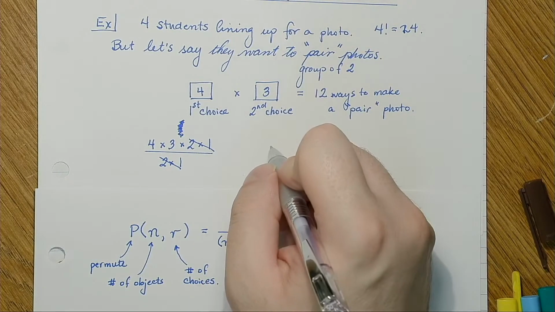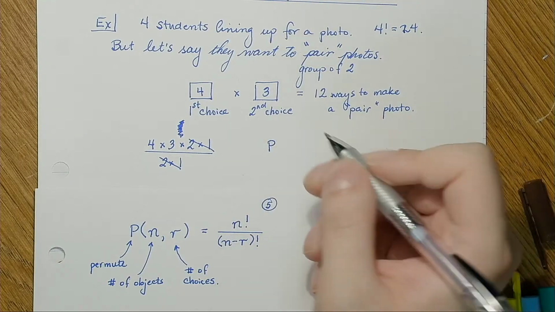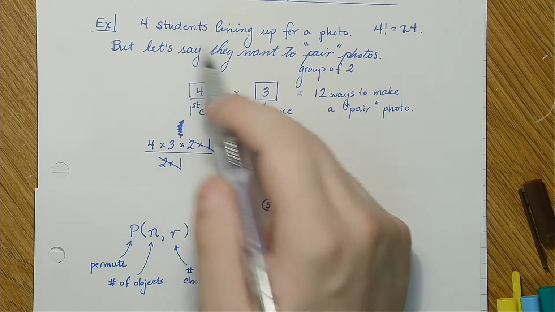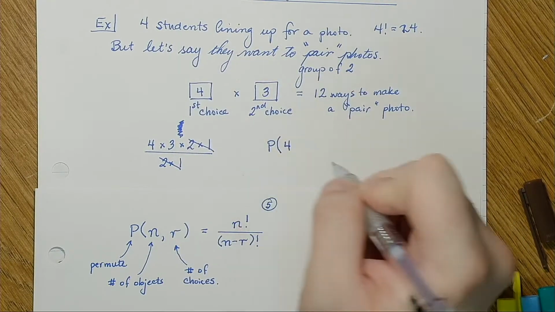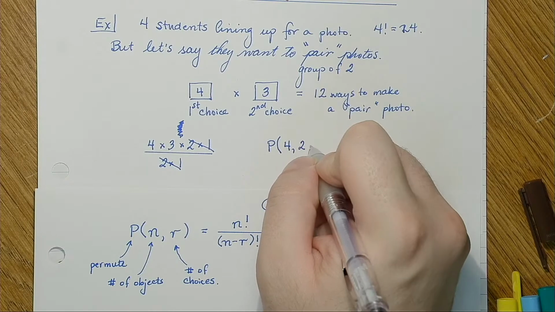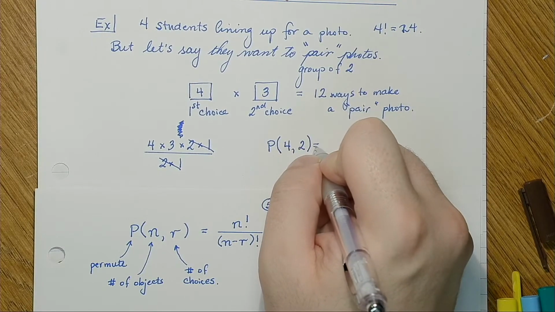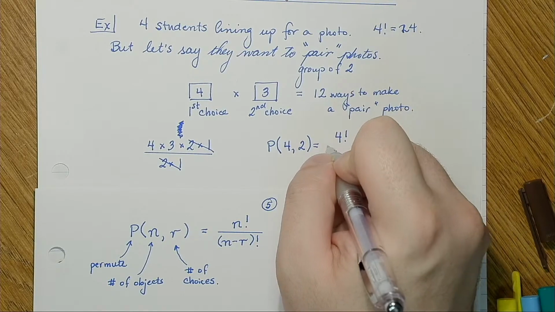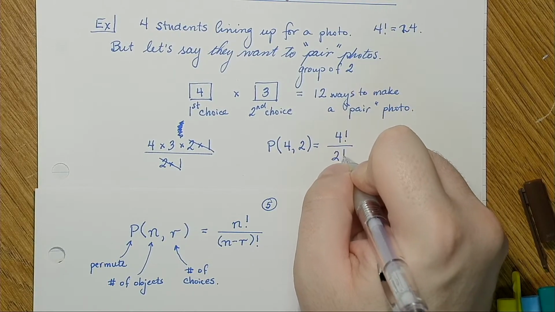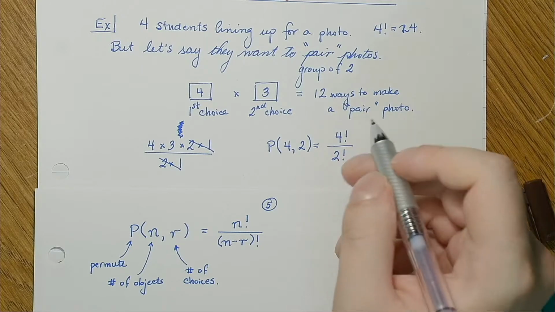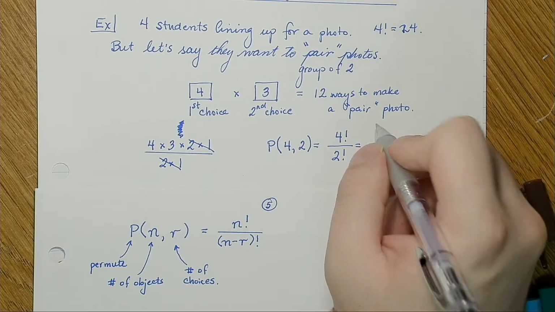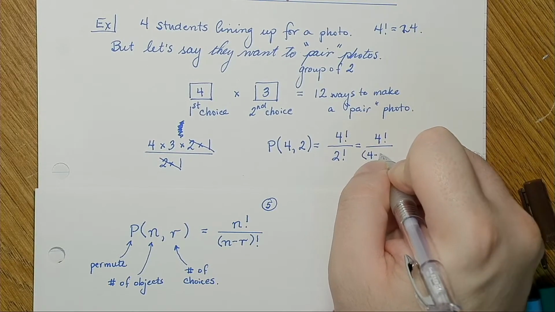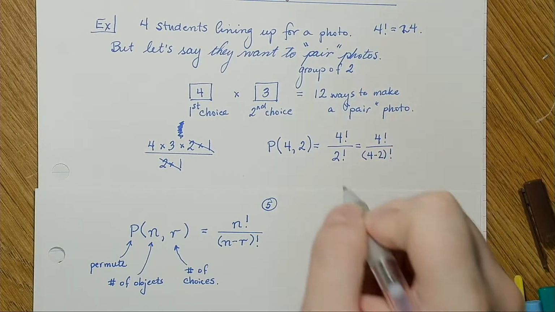So if I use this notation, I have P, so I'm going to permute. The number of objects or students is 4. We're going to make 2 selections, so 4 comma 2, which means it's 4 factorial over 4 minus 2 factorial.